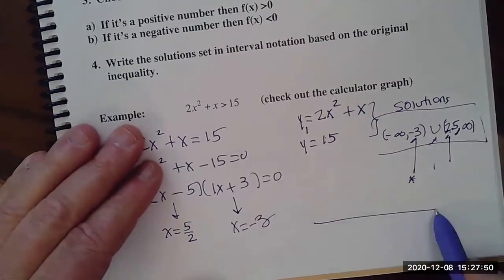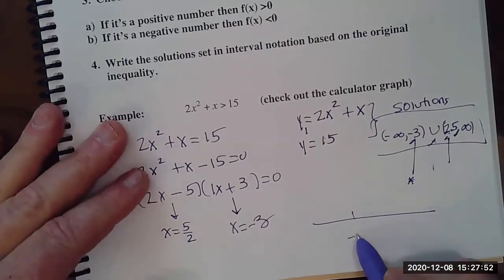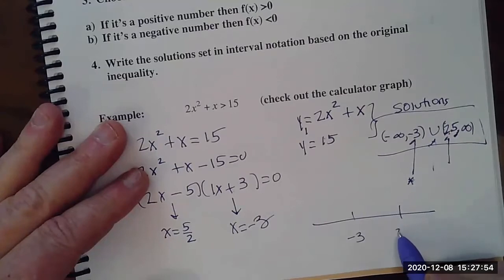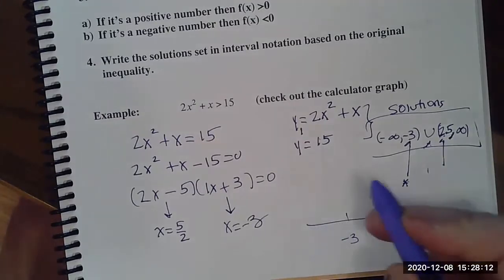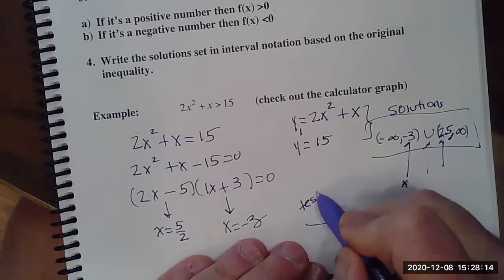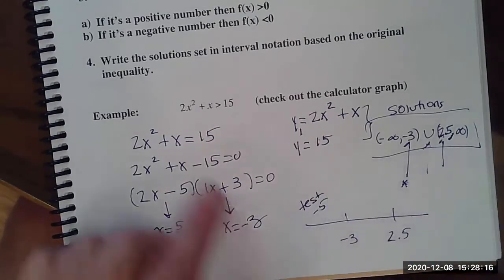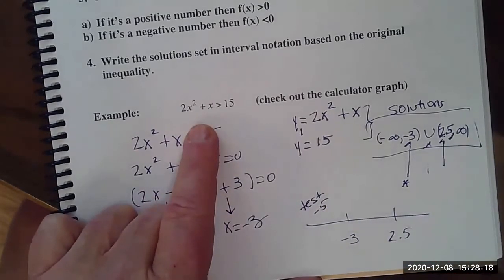So on a number line, you'd have -3, you'd have 2.5, and you've got 1, 2, 3 regions to determine if there's a solution in any of those regions. So you do what's called a test point. That's what the author shows you too. You take a test point, something in this region over to the left of -3. So if I say test -5, you put -5 into the original.